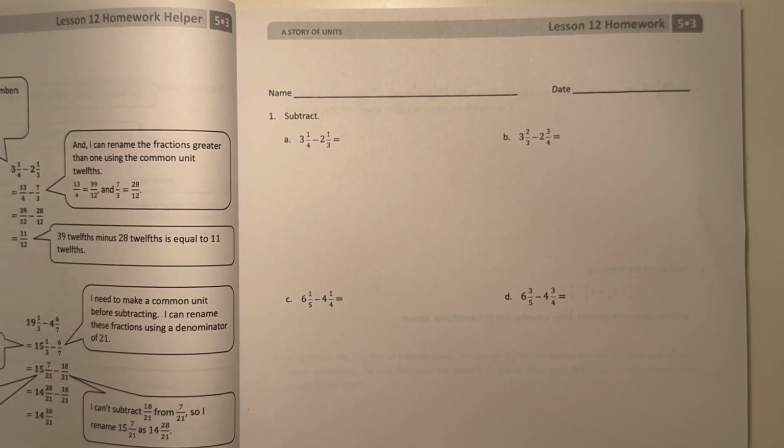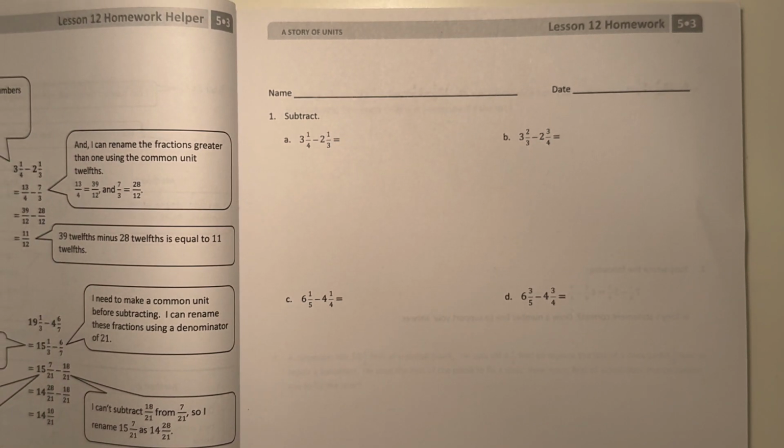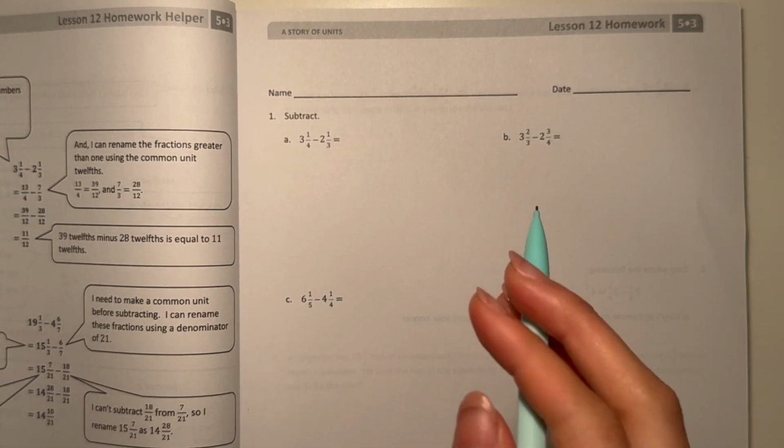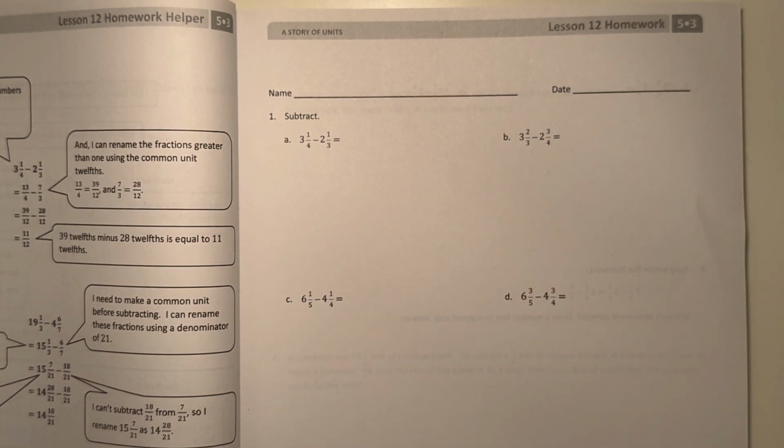So let's get started. For 1, subtract. A, we have 3 1/4 minus 2 1/3. Alright, so what I'm going to do is, first I am going to try this method. So 3 1/4 minus 2 1/3.